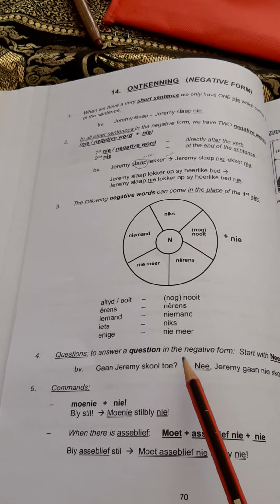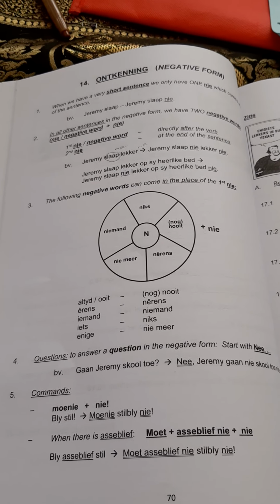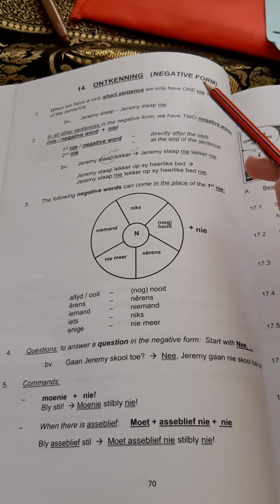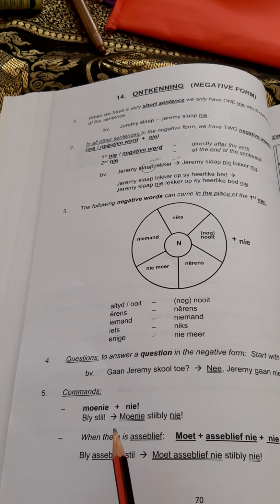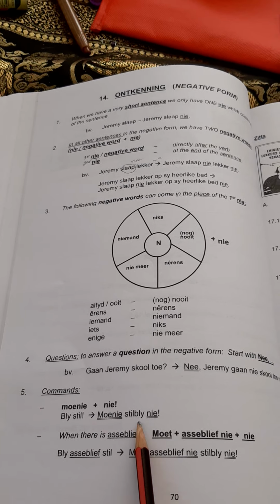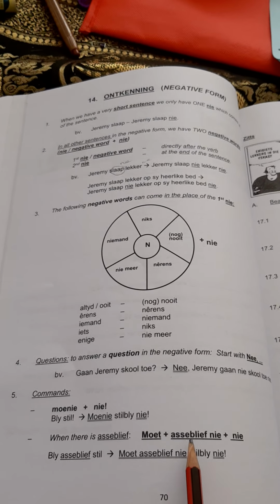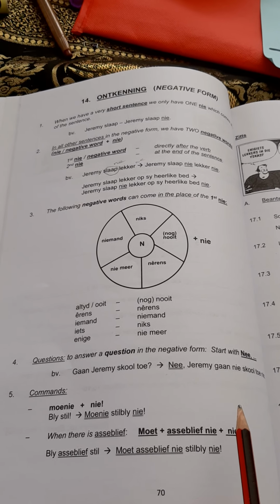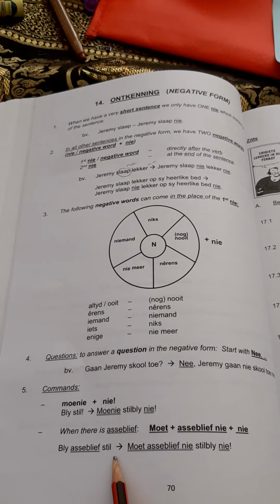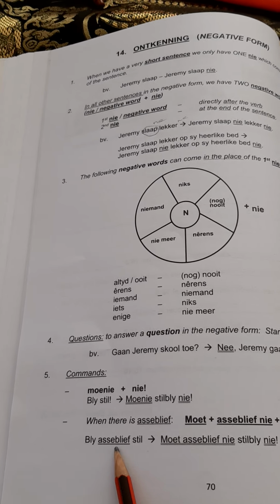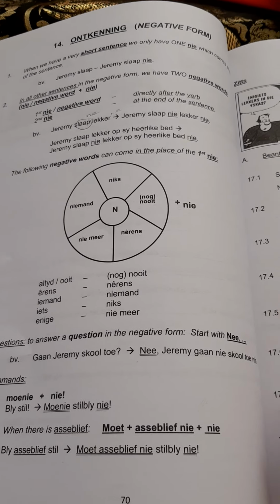Questions. To answer a question in the negative form starts with nee, because nee means negative and ja means positive. And we are doing negative form. Commands, moenie plus nie. Bly stil, moenie stil bly nie. When there is asseblief, moenie asseblief nie, and then the rest of the sentence, and you end with your nie. Bly asseblief stil, moenie asseblief stil bly nie.